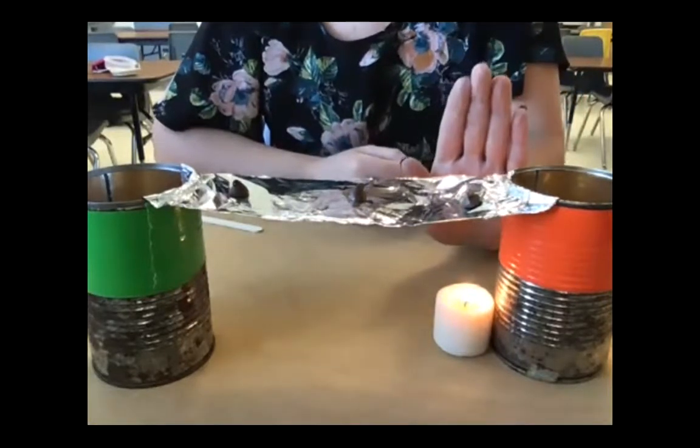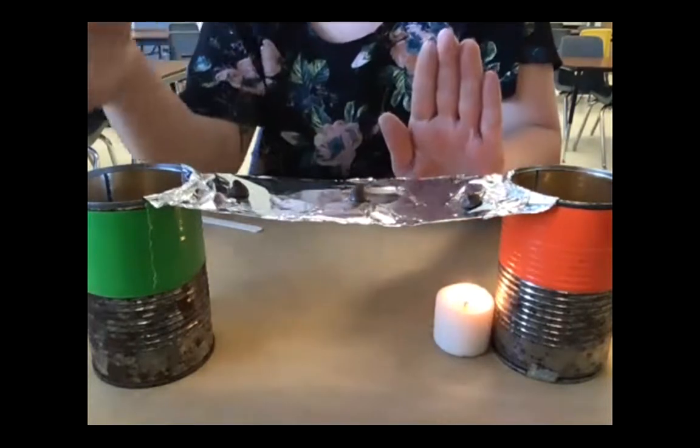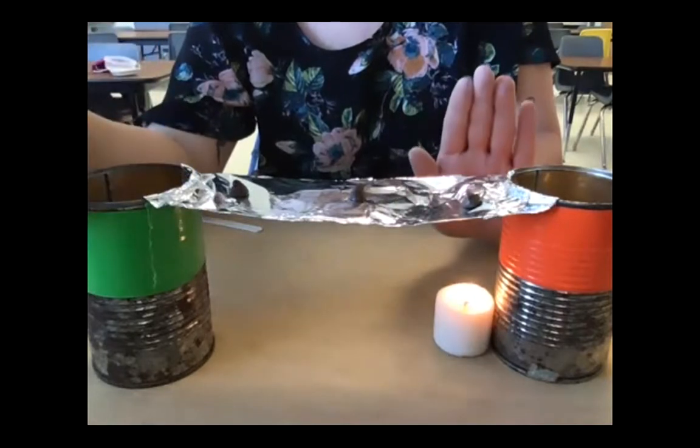Does that make it easier for you to see? I know the glare from the windows makes it harder to see.